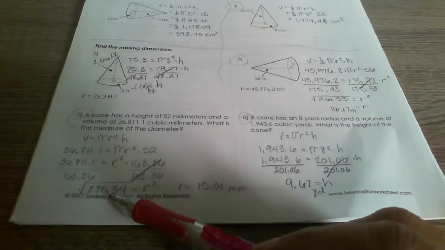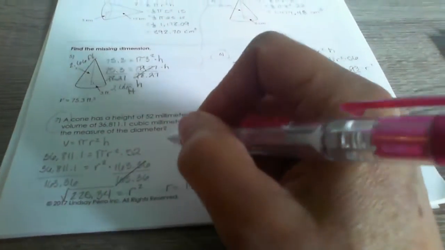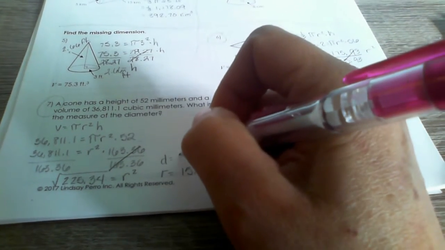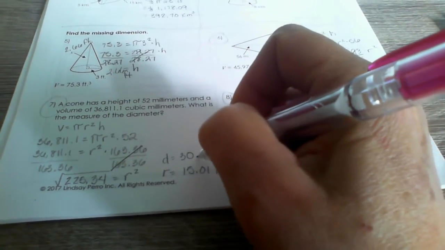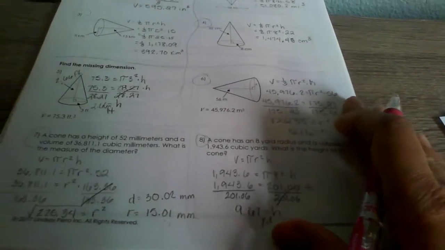We find the square root of our number, and that's this. So our diameter, I did not quite finish it. So our diameter is equal to twice this, so it's going to be roughly 30 millimeters.